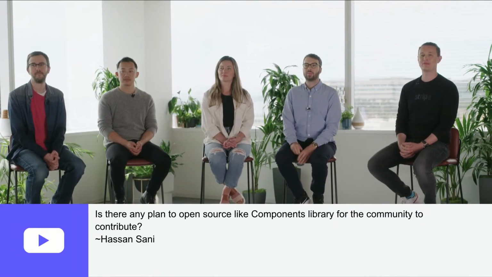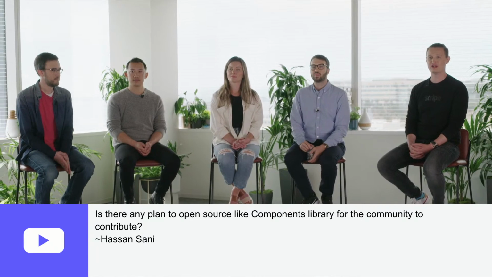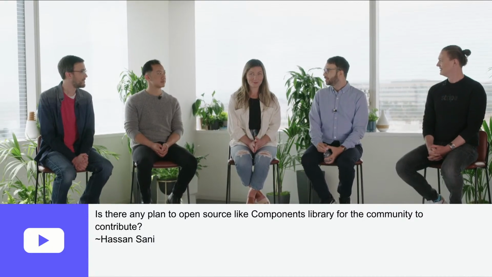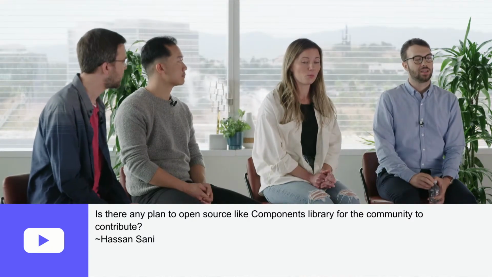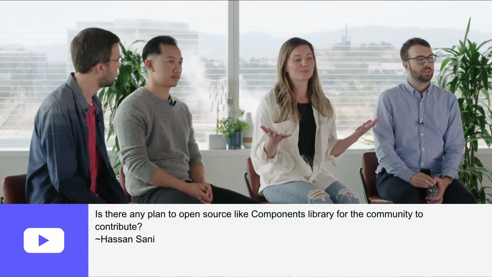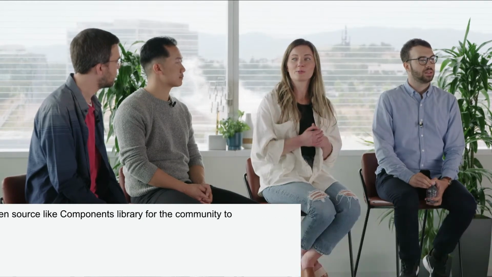Hassan Sani asks, is there any plan to open source a components library for the community to contribute to? Ooh, nice. That is a good question. There is no plan for that, but that is a really great idea. We do have the Figma UI toolkit up on Stripe Apps, and Figma has a great library where you can contribute. So I'm wondering if there's something where community members can have a repo themselves on Figma where they contribute patterns using our components, and then we can take a look at that and incorporate that into our toolkit.